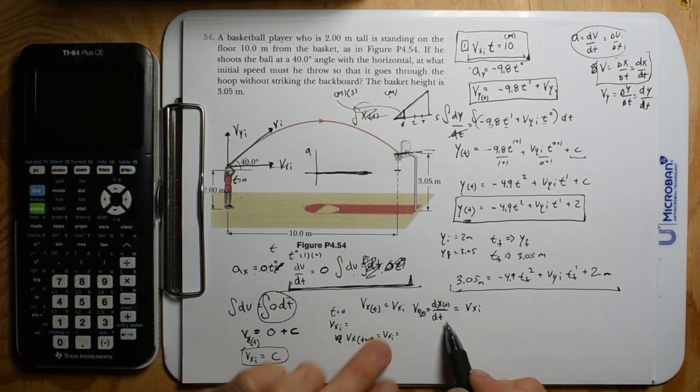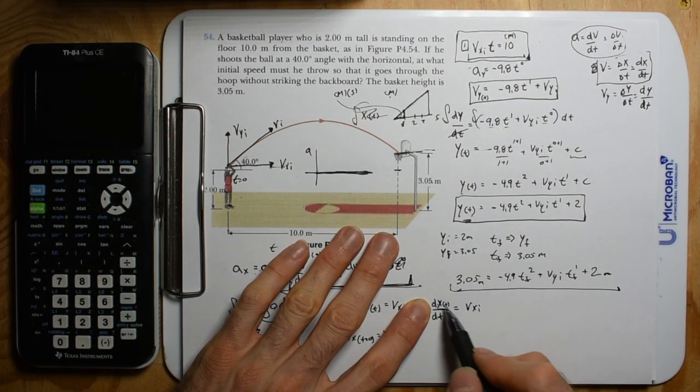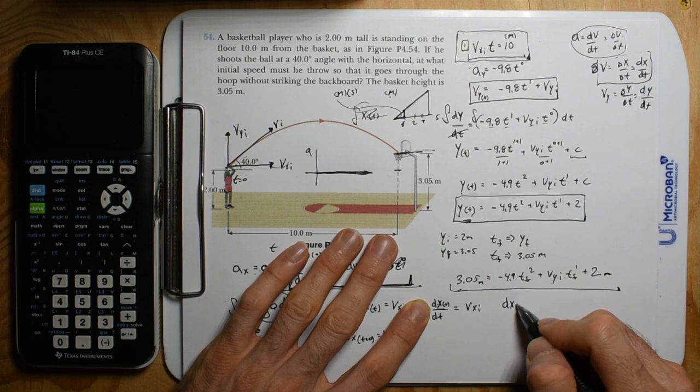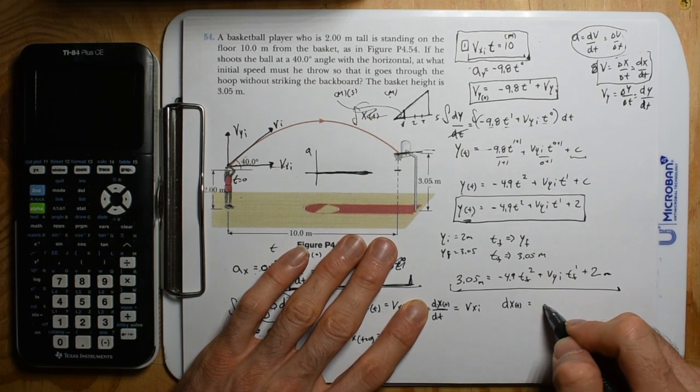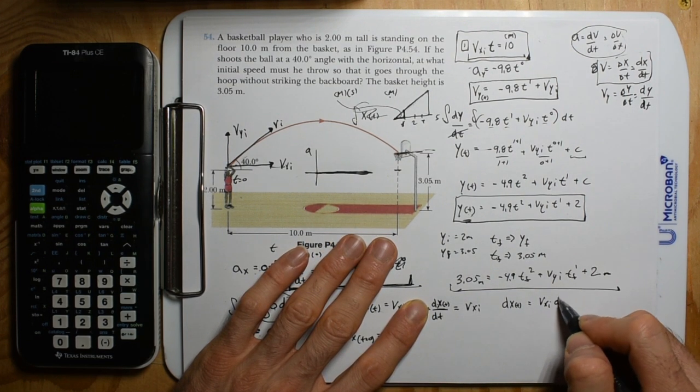Okay, so now we basically have something like this. Separate your variables. So we have dx of t is equal to vx initial dt.